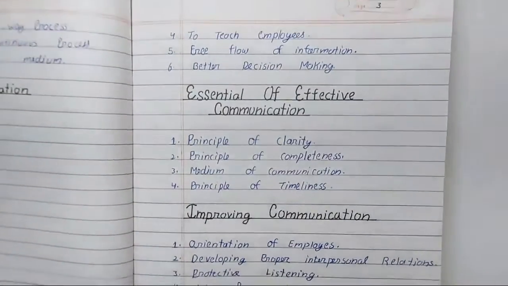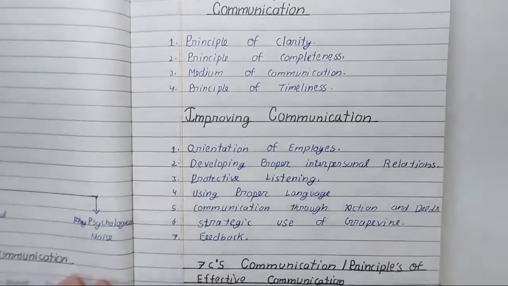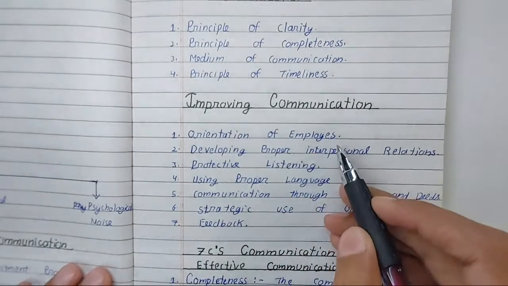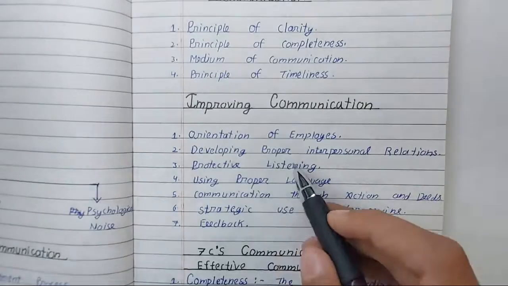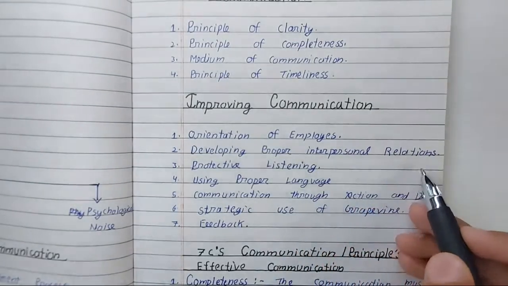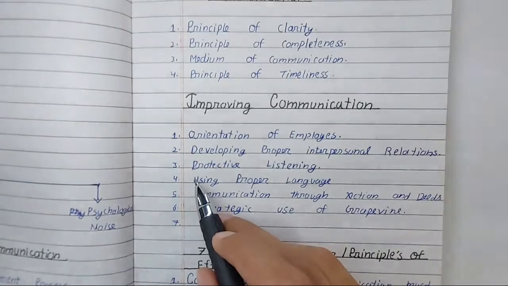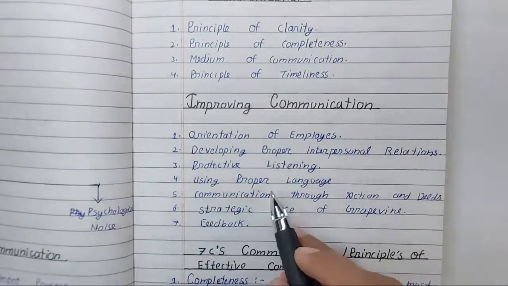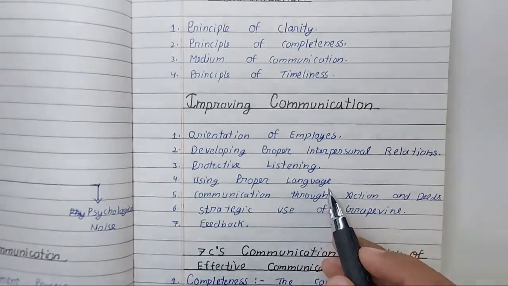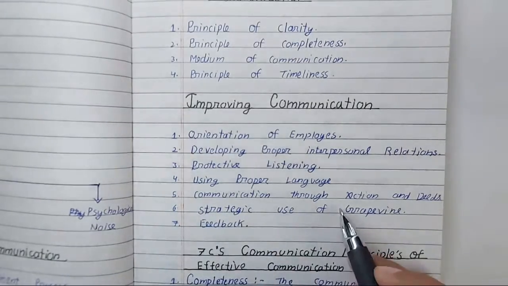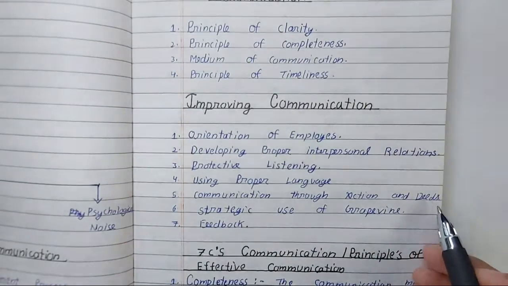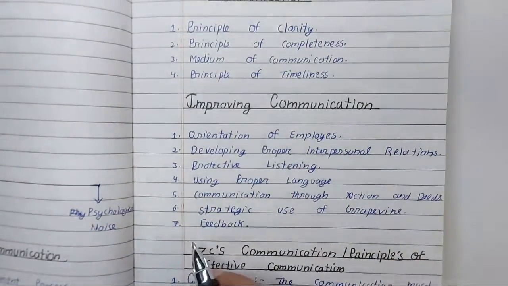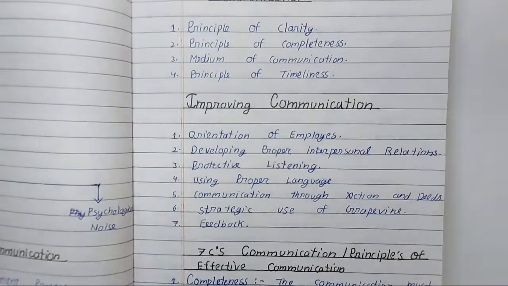Next topic is improving communication. First one, orientation of employees. Second, developing proper interpersonal relations. Third one, active listening. Fourth, using proper language. Fifth one, communication through action and deeds. Sixth, strategic use of grapevine. Seventh one, feedback.